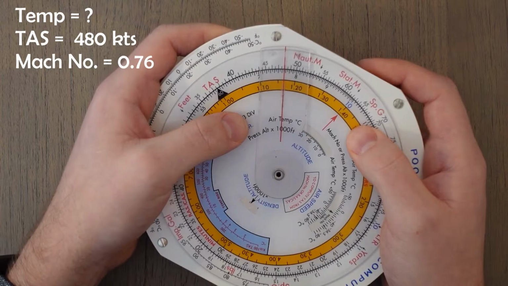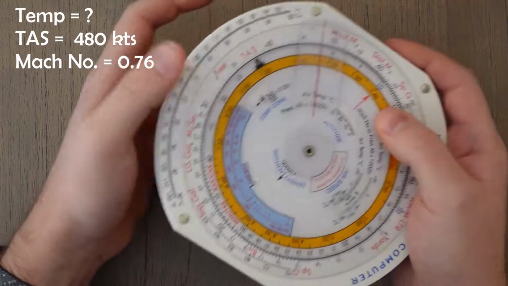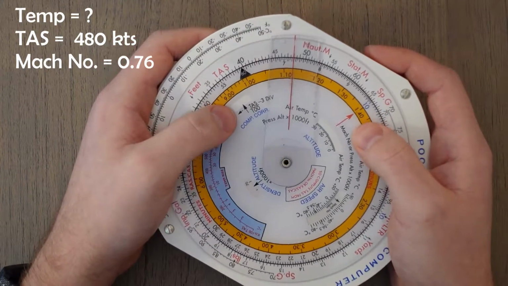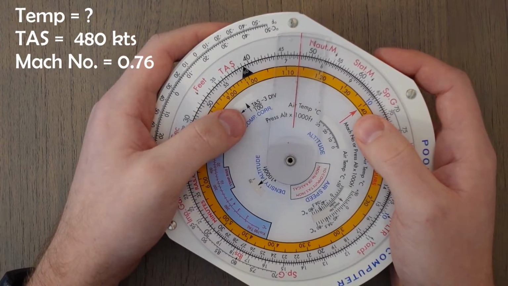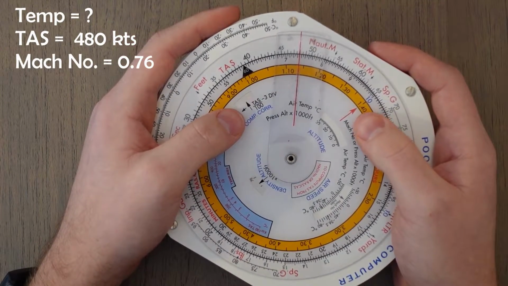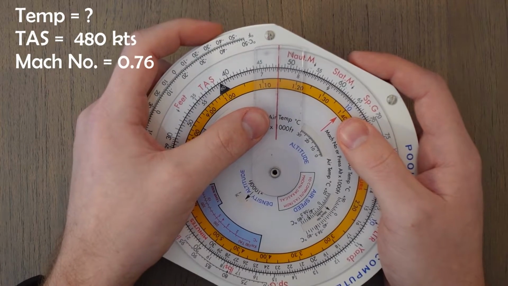We just go, oh, I've just moved it there. See, this is part of the problem, it just moves around. Hopefully yours is a bit less used than mine. Mine's very easy to move. So what was I? 480 knots. That's lined up there, cool.